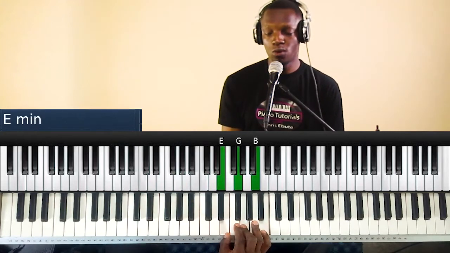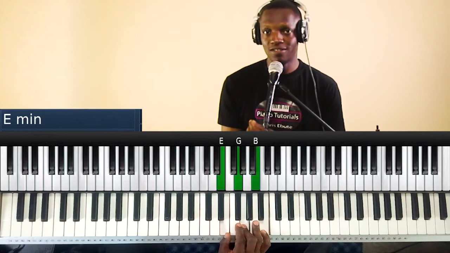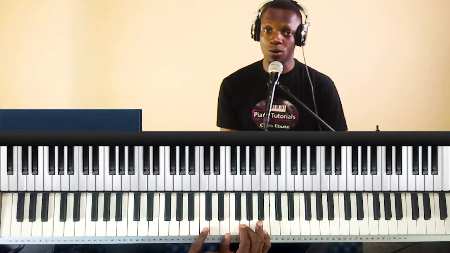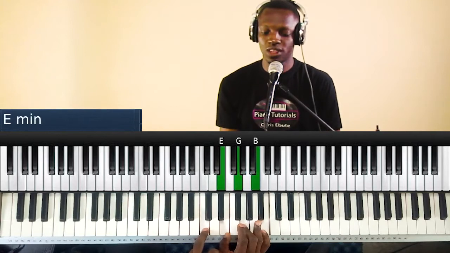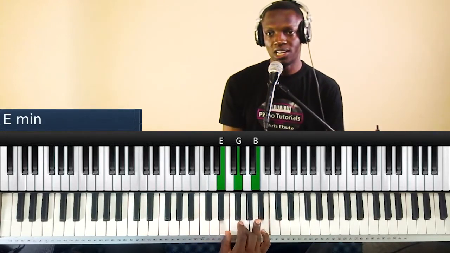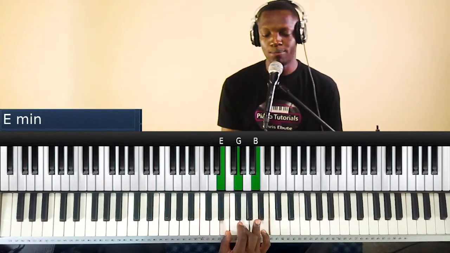Now this is what is referred to as rootless voicing. Now I'm playing the C major chord, but I'm not adding the root. I'm just playing it like this, so that it makes it a rootless voicing. Now this last voicing helps you.